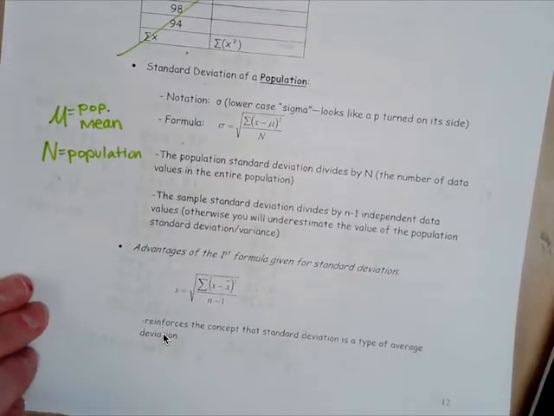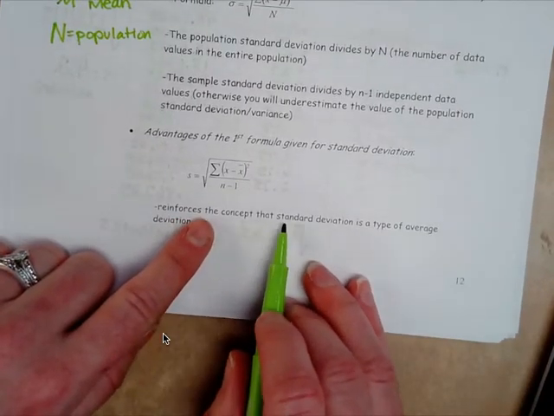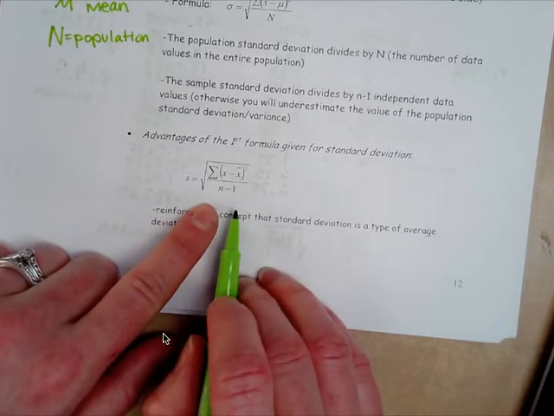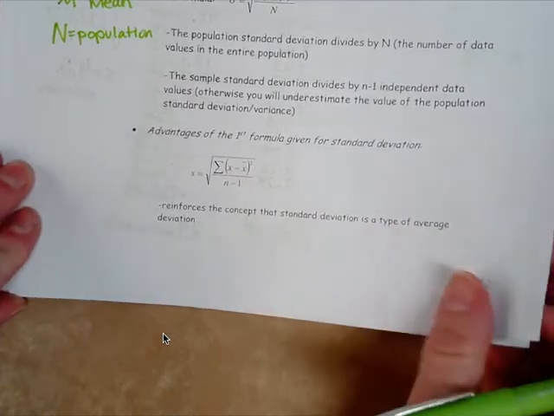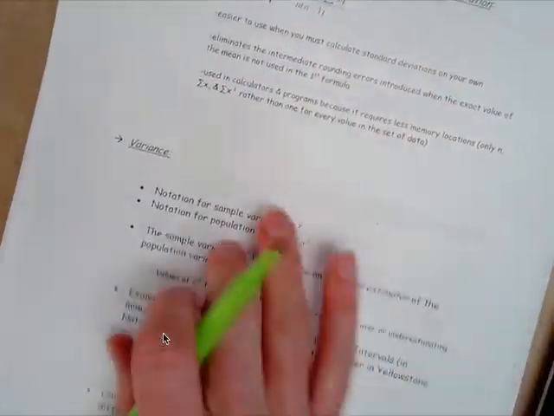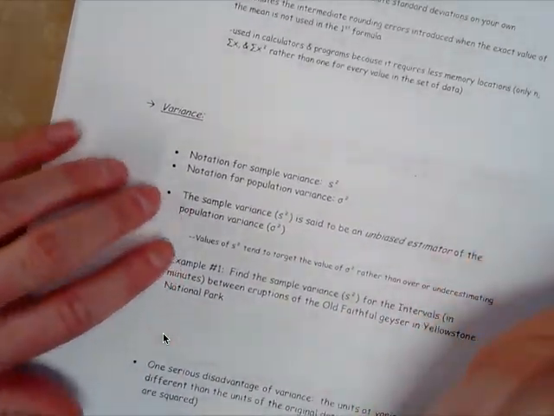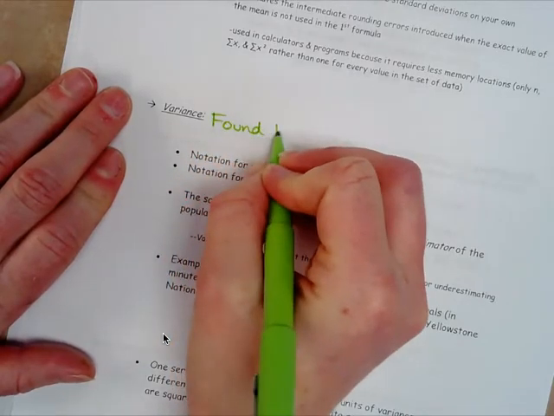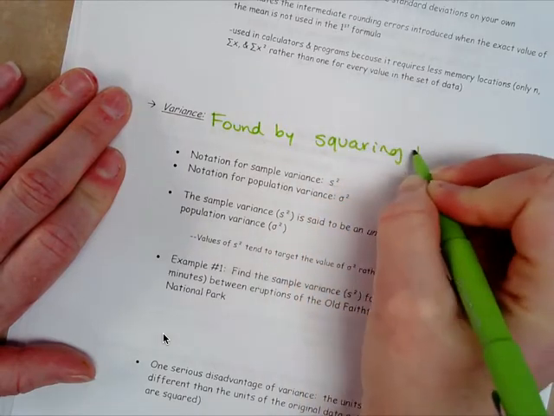The advantage to the first formula, the reason why I use that, is because it's talking about an average. Think about, you sum up everything and then you divide by how many there are, except we take one out. We didn't even do the second one. Let's talk about variance. Variance is found by squaring the standard deviation.